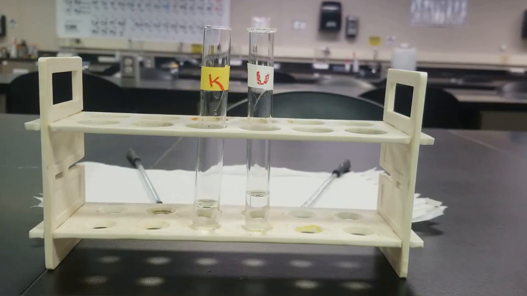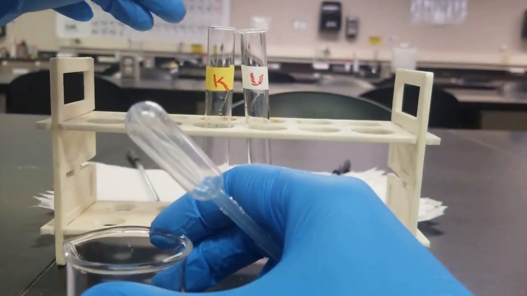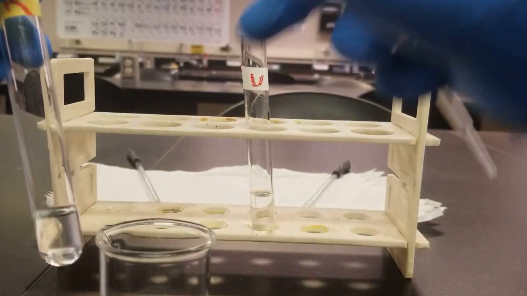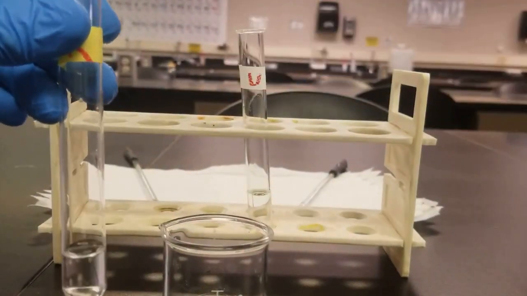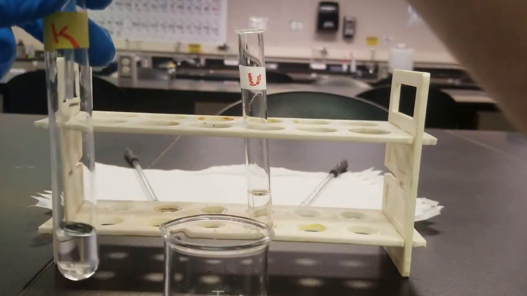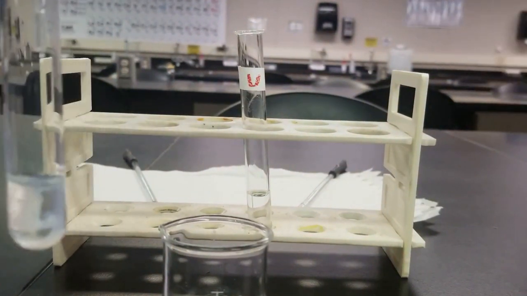Next, we're going to add the barium nitrate until the precipitation is complete. So I've got my barium nitrate here, and I'm going to add it dropwise, and we should see a precipitation occur in each one of these. Let's take a look at our known first. What I'm adding here again is the barium nitrate. So you can see some precipitation forming.